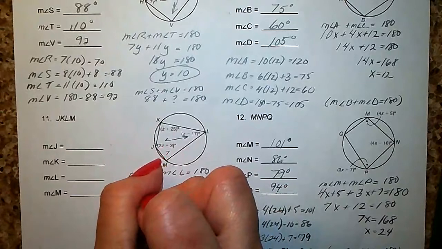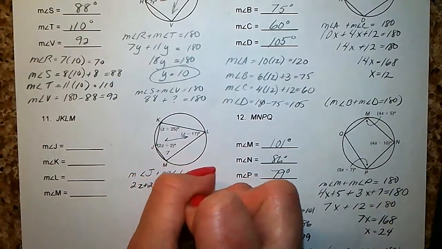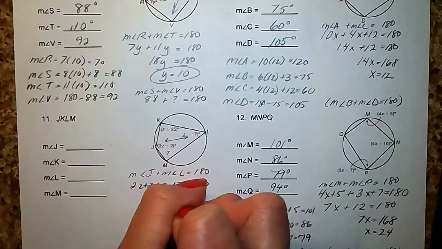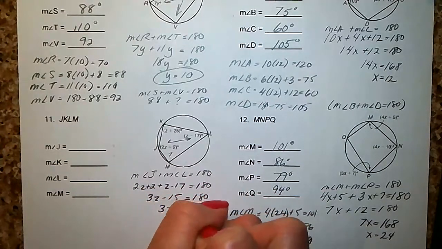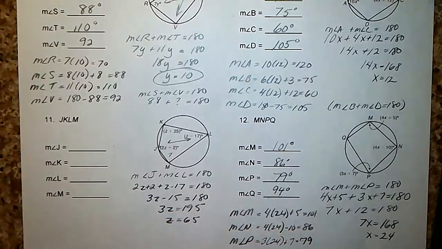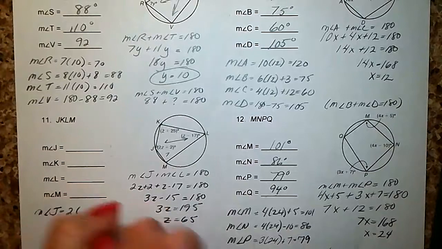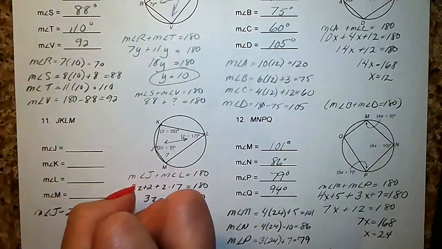All right, so for J, we have 2Z plus 2. For L, we have Z minus 17, and that all equals 180. So I have 3 Z's, and I'm going to combine like terms here. Minus 15 equals 180. 3Z is equal to 195, and Z works out to be 65 there. Now I need to go back and plug everything in. So for the measure of angle J, I have 2 times 65 plus 2. So that's 130 plus 2.